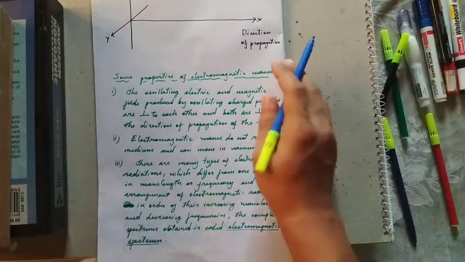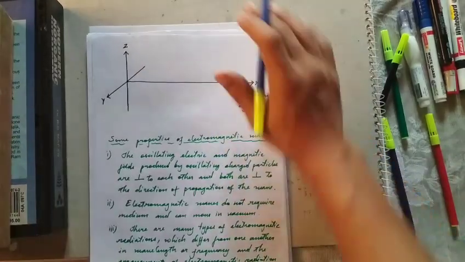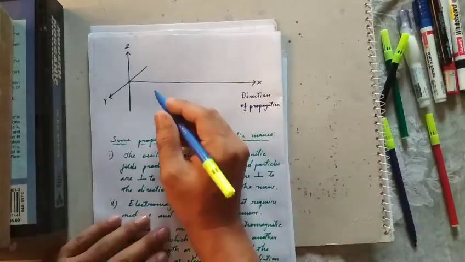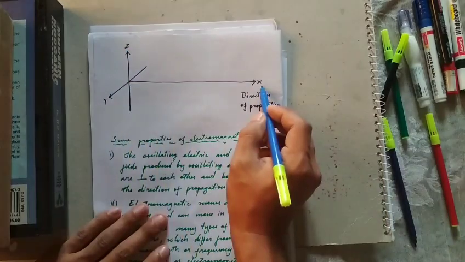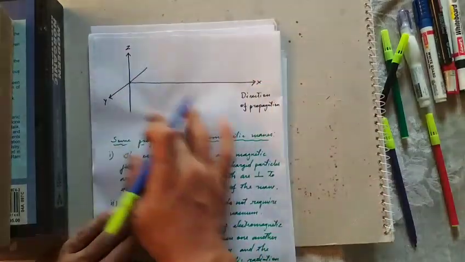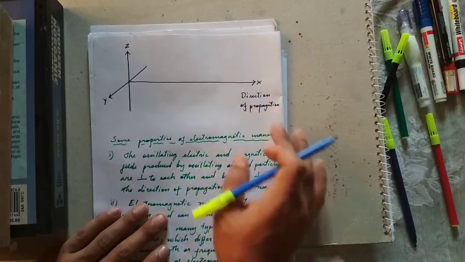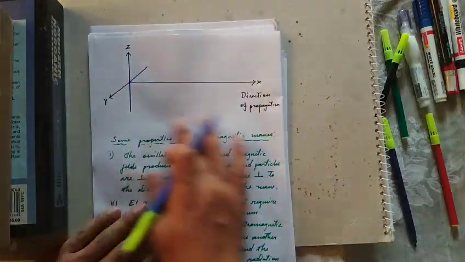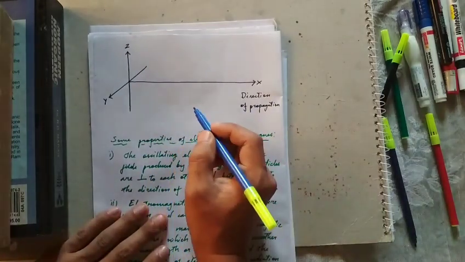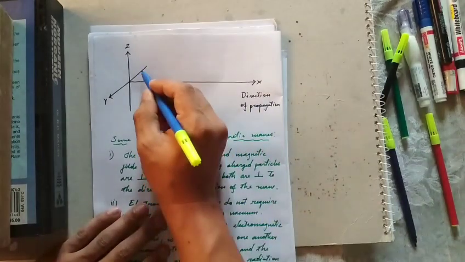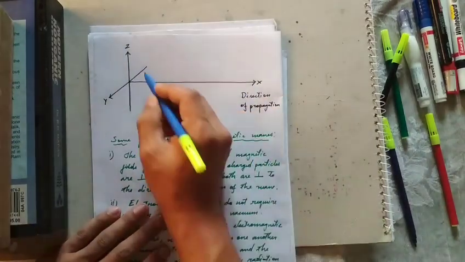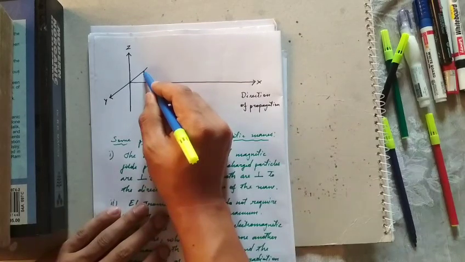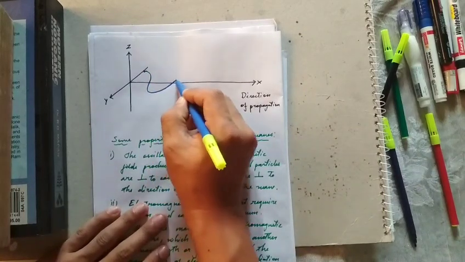To understand better, let us see a diagram. Let us suppose these are the y-axis, z-axis and x-axis in order to show the three-dimensional diagram. Let us suppose this is the magnetic field component. They move in wave, or they propagate in wave.